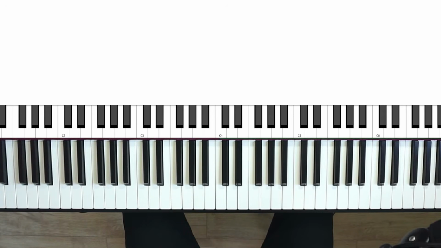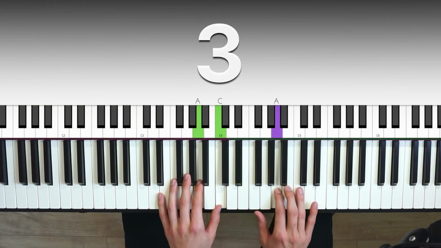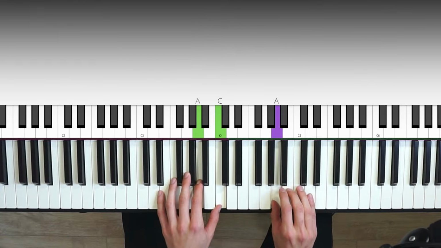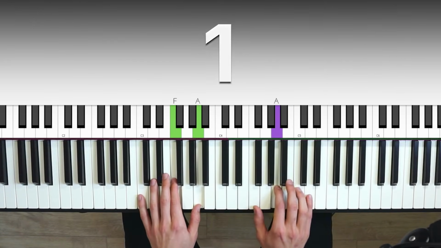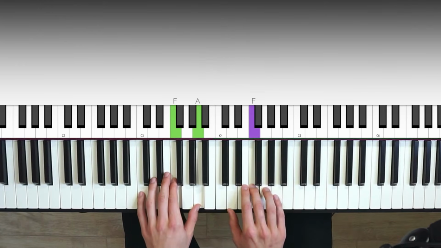Now you can also, instead of playing just 4 notes, play 8 notes. This time we have to play them a bit faster, but it gives you more time to create longer and more beautiful melodies. 1, 2, 3, 4, 5, 6, 7, 8.